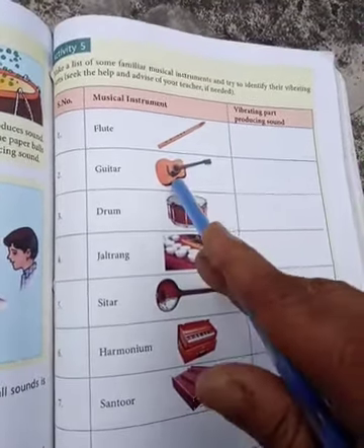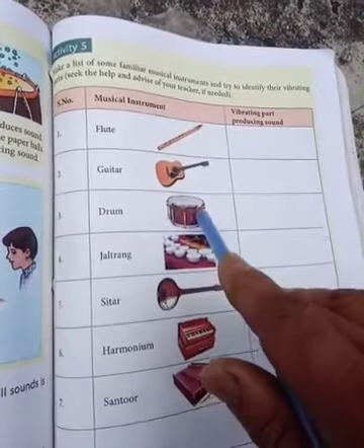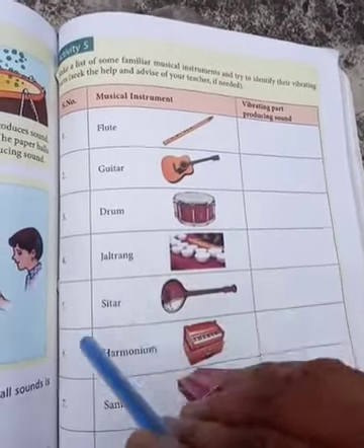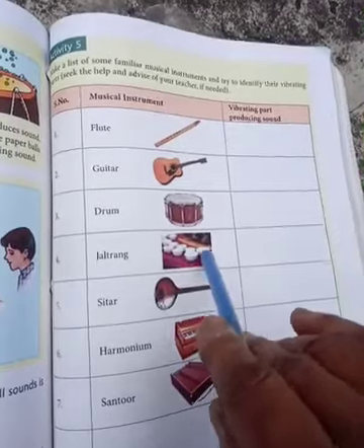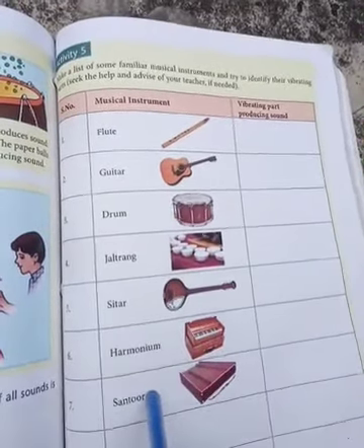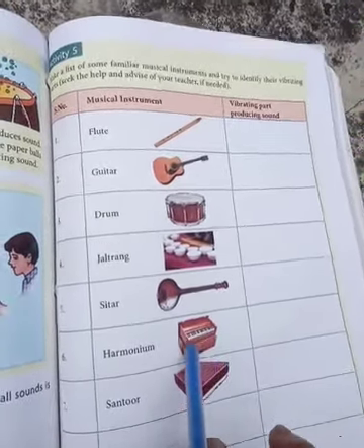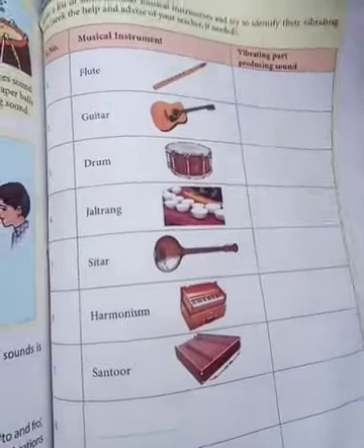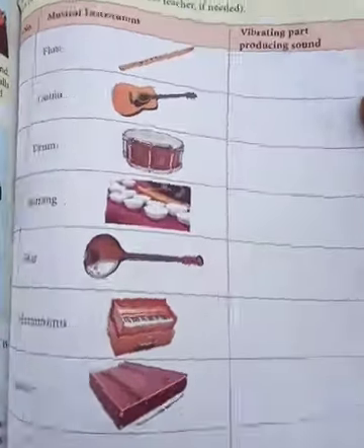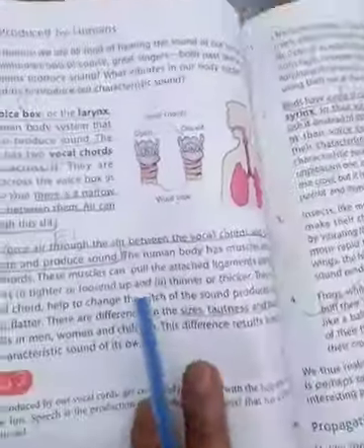Vibration is the air. Here, the wire. Here, this covering the drum. Jaltarang, so water vibrates. Sitar, wire vibrates. Here these reeds, musical reeds, vibrate. Santur. So these are all parts which vibrate and produce sound.